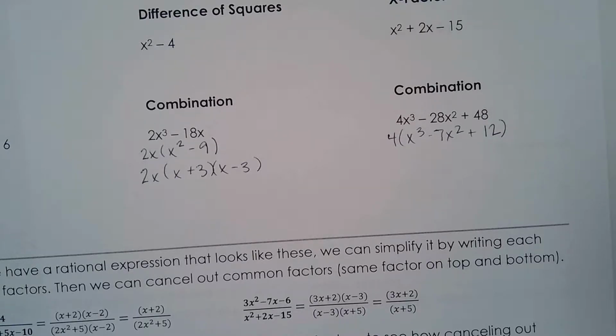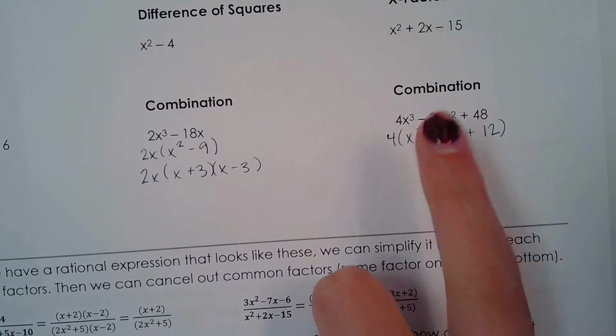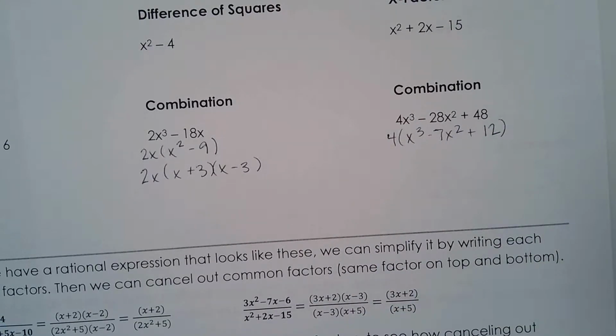We can't factor further because it's cubed. Is that okay? Because I had the same thought too. I was like, oh, we can go further. Wait, no, we can't. But yeah, so it's cubed, so we'll just stop there. Okay, cool.